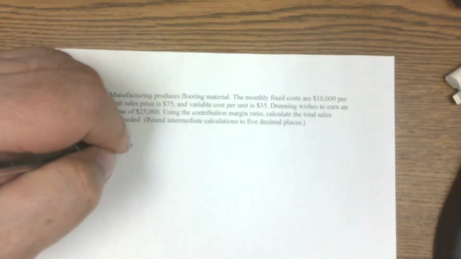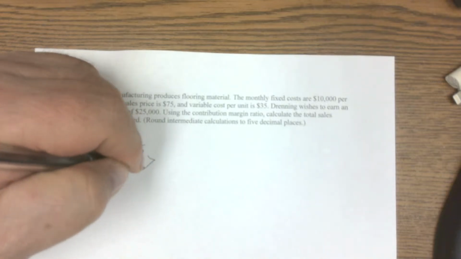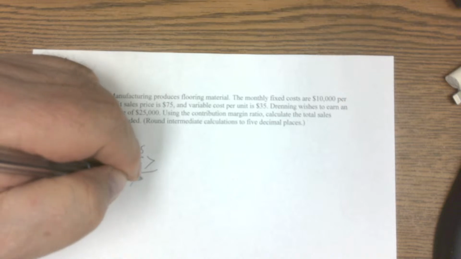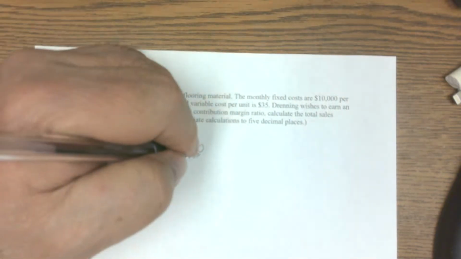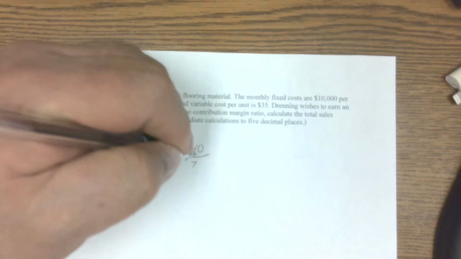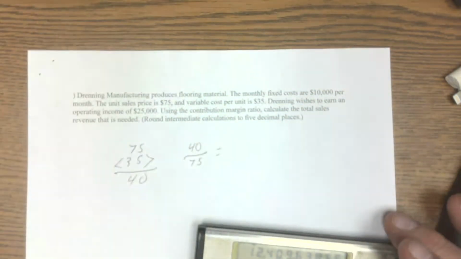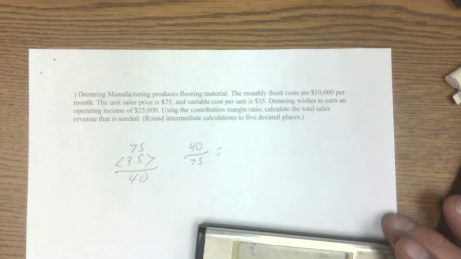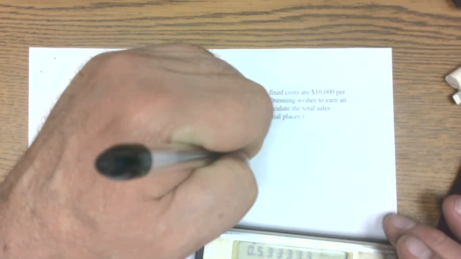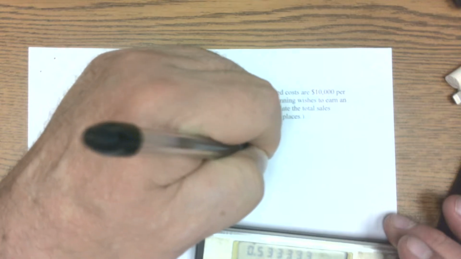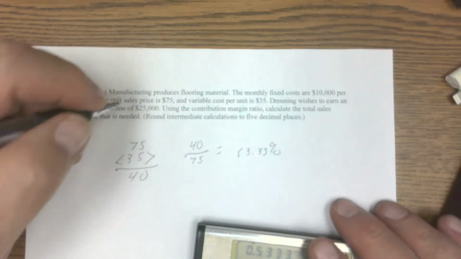So we take the 75, subtract the 35. That gives us 40. The contribution margin is $40 per unit. 40 divided by 75 is 53.33%, our contribution margin ratio.